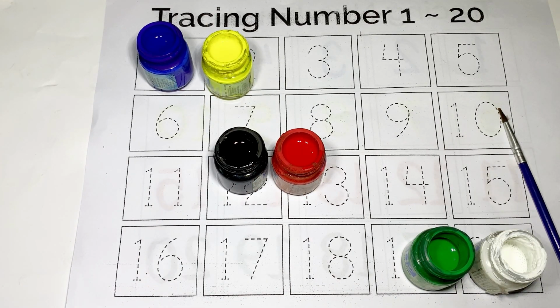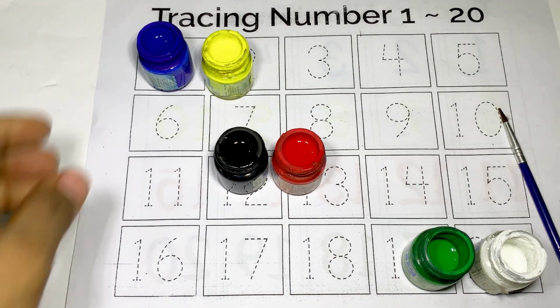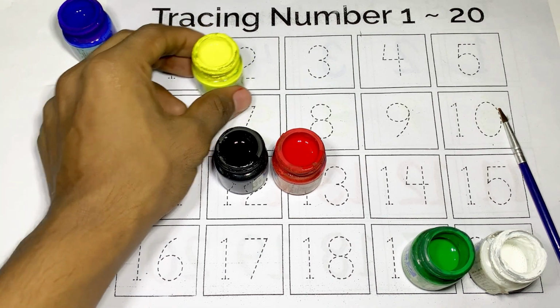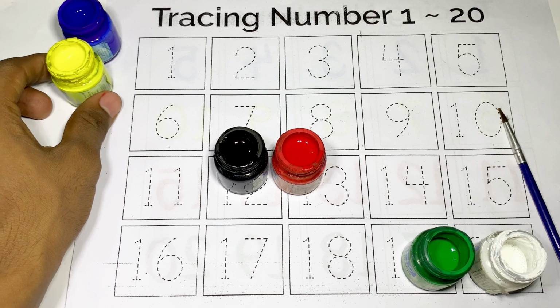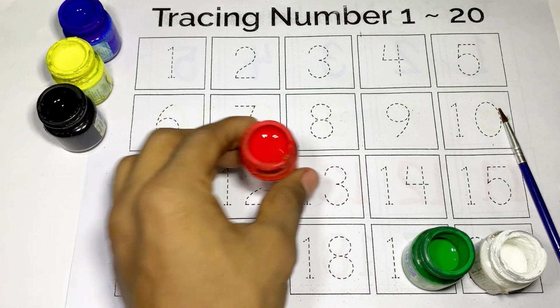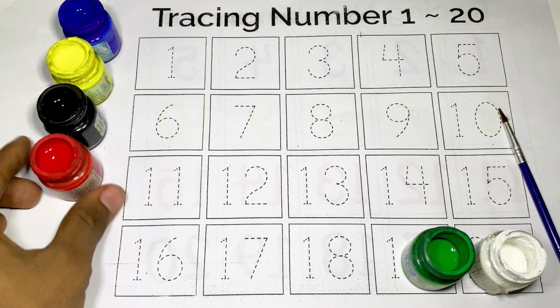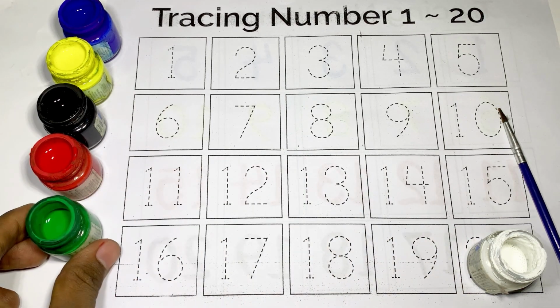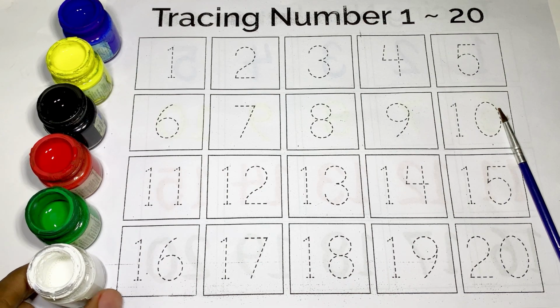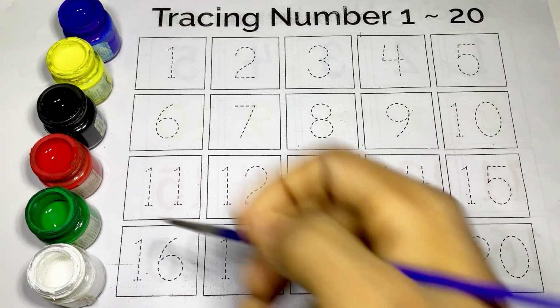Today you learn numbers. Kids, color names: blue color, yellow color, black color, red color, green color, and white color. Kids, now you draw numbers.